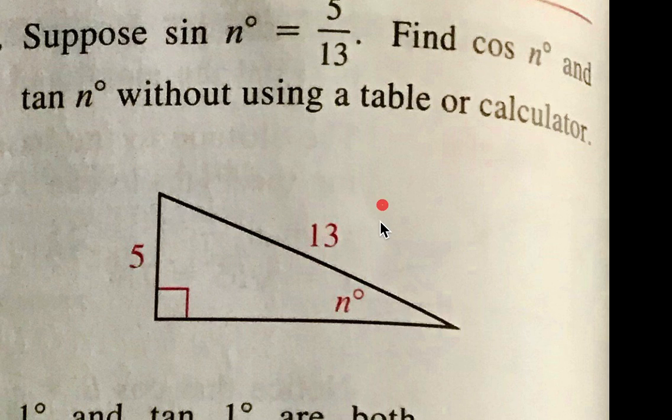So what they're basically doing is they're just having us, we know this is a 5, 12, 13 triangle, right? So we can put 12 in there. And we're going to, without a table or without a calculator, can we find that degree? I don't really know how to do that one. So we're just going to leave it at that.